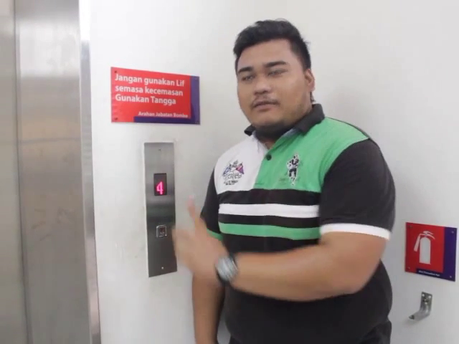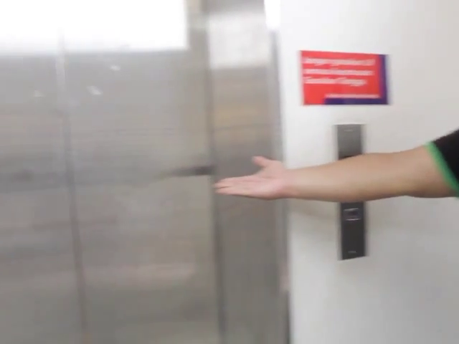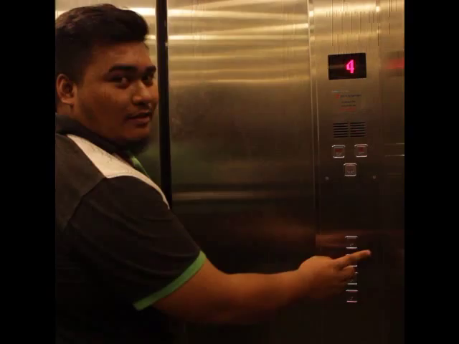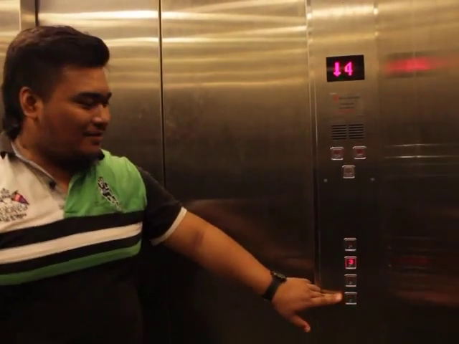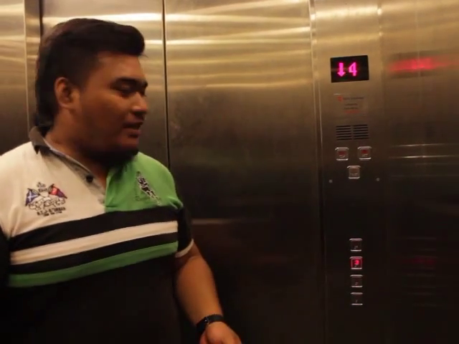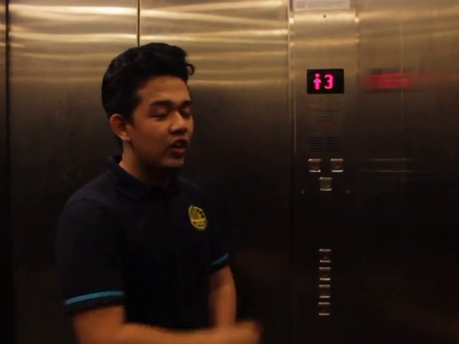To enter the lift, we must push this button. To go to another level, we must push this button. In case of emergency, we must push the emergency button to call for the operator to help us. The maximum load for this elevator is 885 kg.